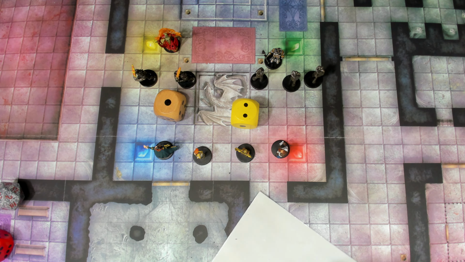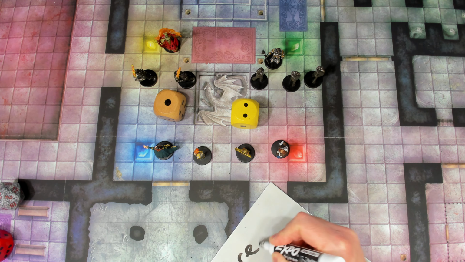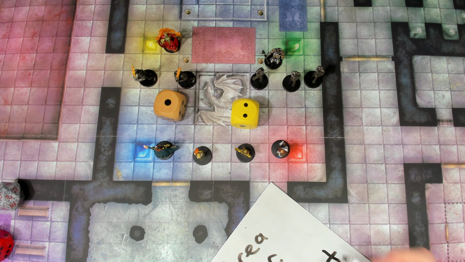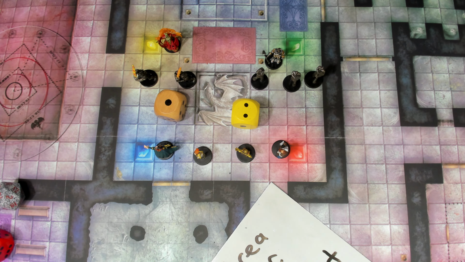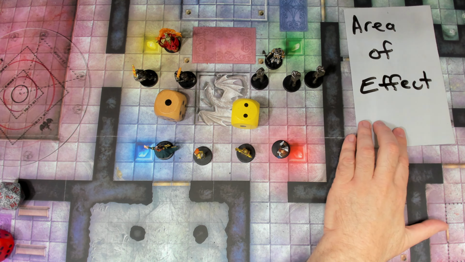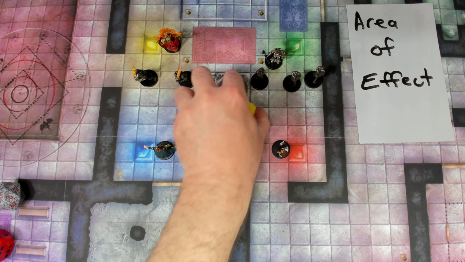And I don't have quite the sort of templates I would like to be able to demonstrate this properly, but area of effect. Okay, and I do have at least this. This might come in useful. I haven't used that very much, but you never know.